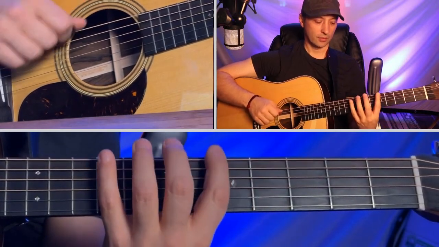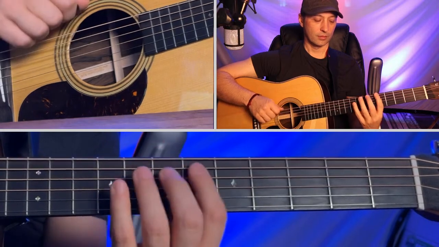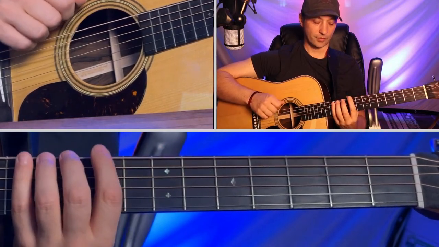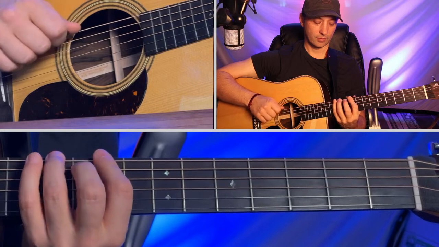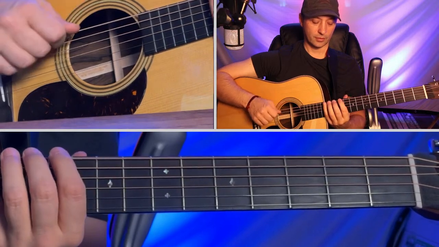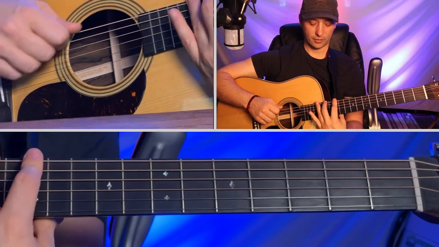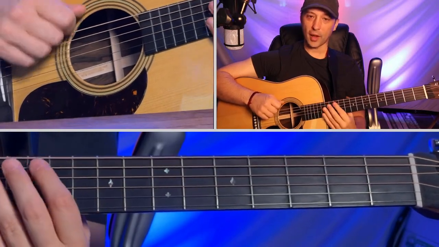Shift, shift, shift, shift, shift, and then we go back down.